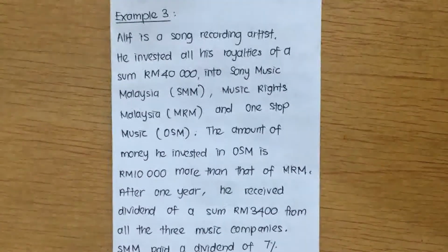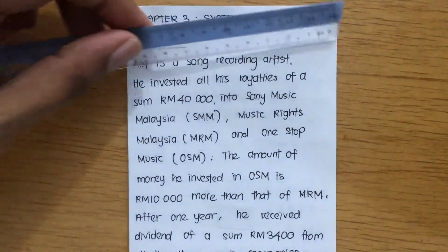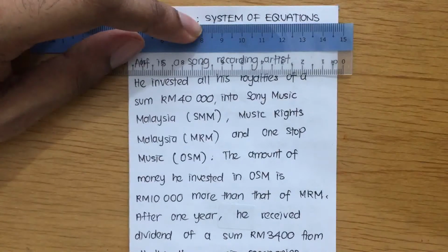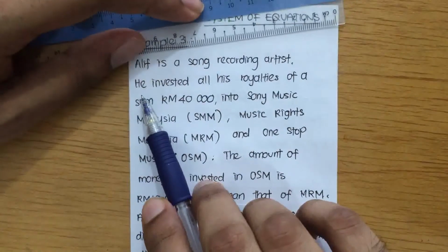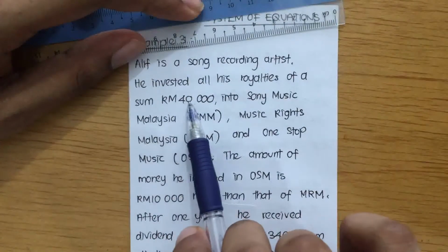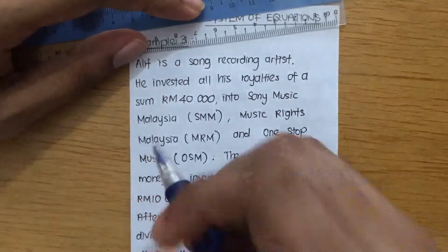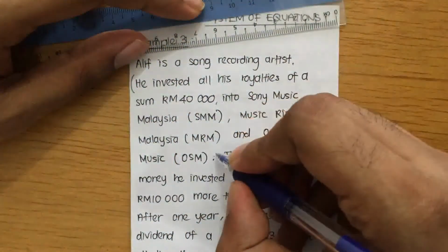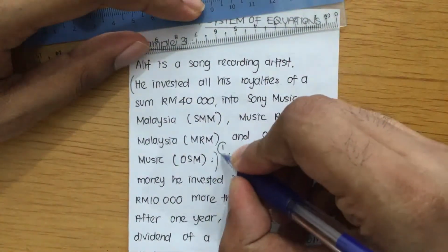For the students out there who don't understand the question when you read it the first time, try to read it for the second time. So what I'm going to do is identify all the key points in order to form the equations. As you can see here, the first one they mentioned in the question is Alif invested all his royalties of a sum 40,000 ringgit into Sony Music Malaysia, SMM, MRM, and OSM. So this will be your first possible equation you can form. Make sure you label this as equation 1.